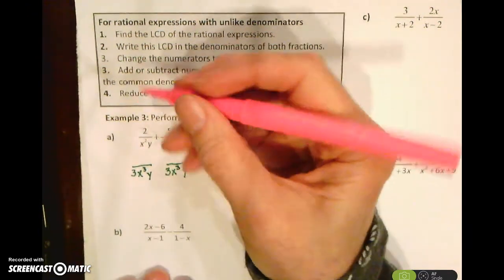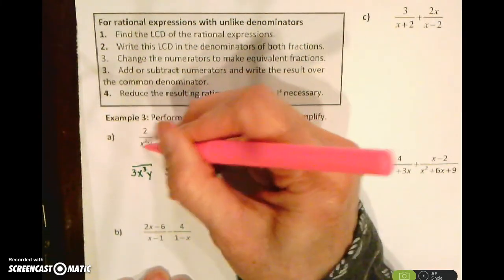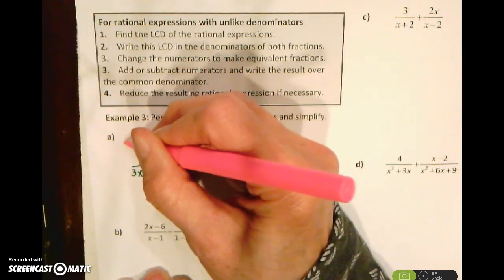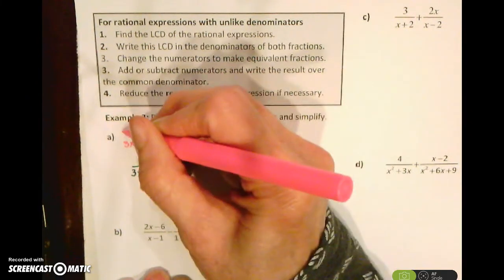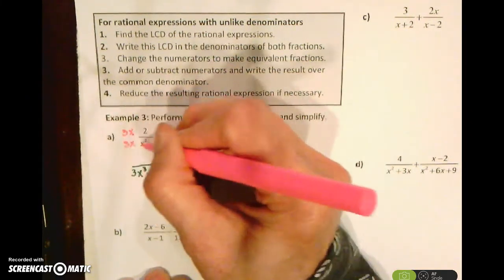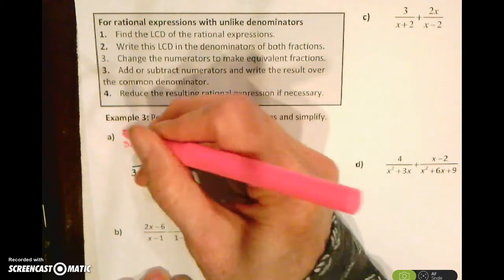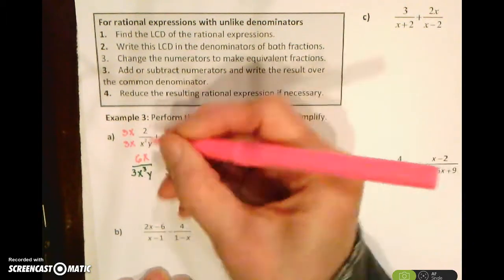So now what I'm going to do is determine what was multiplied times this denominator to change to this, and I can see that it is a 3 and another x. And so I need to do the same thing to the numerator to keep it balanced. I can't just change the denominator. I must keep it balanced with the numerator. So that's going to give me a 6x there.